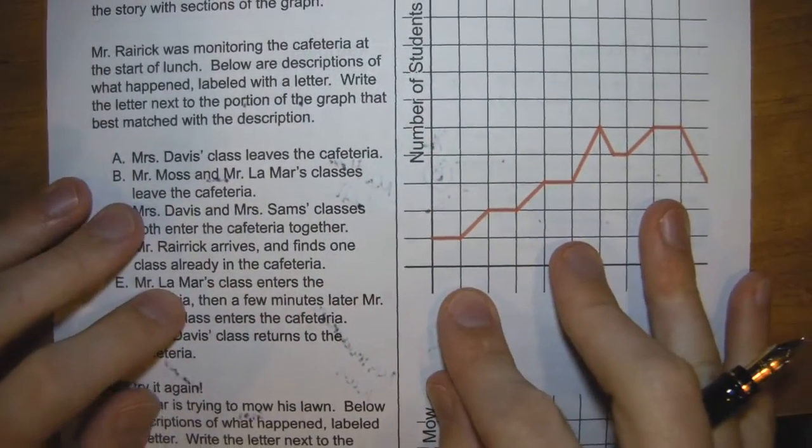So take a look. In this first one, I've got number of students, in this case, number of students sitting in the cafeteria, or going into the cafeteria, rather, over the course of time.